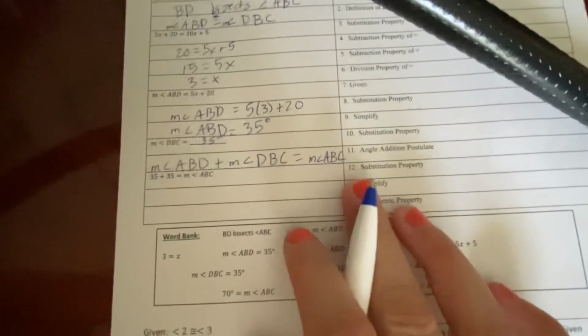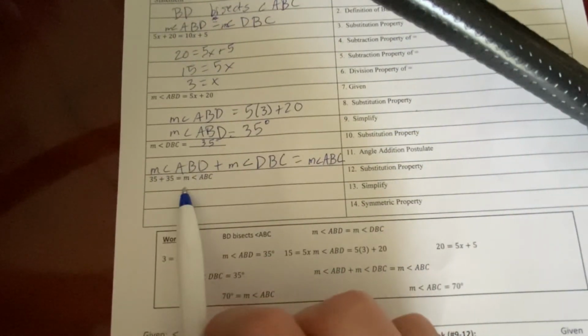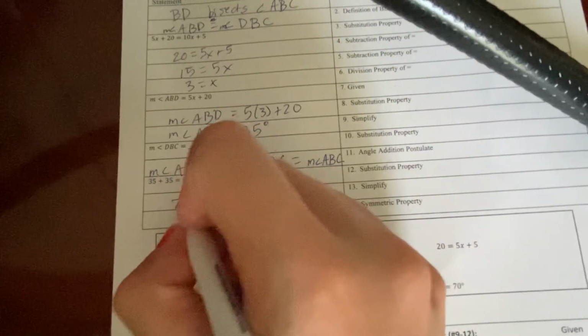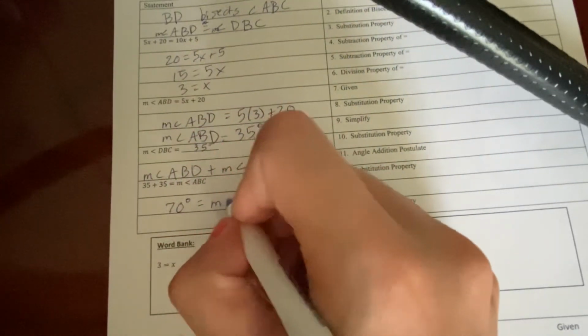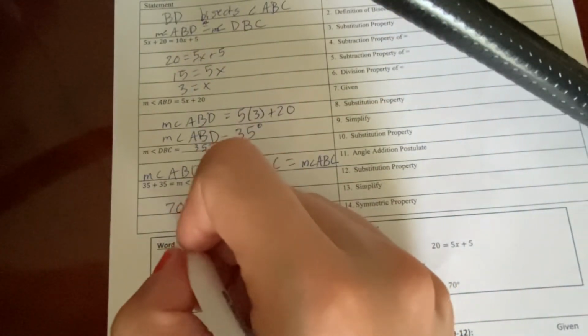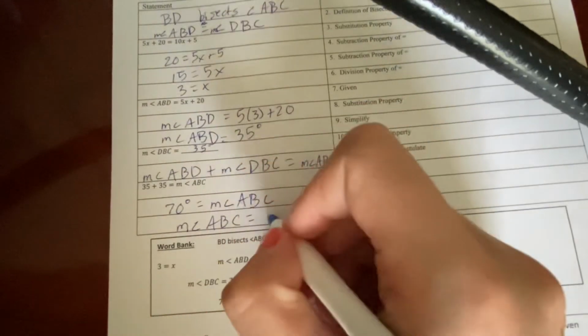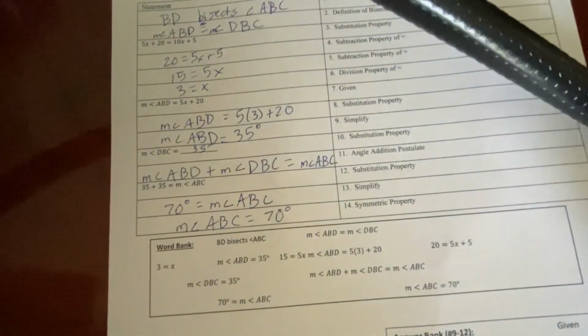Then we use substitution to plug 35 in for both of these. 35 plus 35 is 70. So 70 degrees is equal to the measurement of angle ABC. And then finally, measure of angle ABC is equal to 70 degrees. Whew, that was a lot.